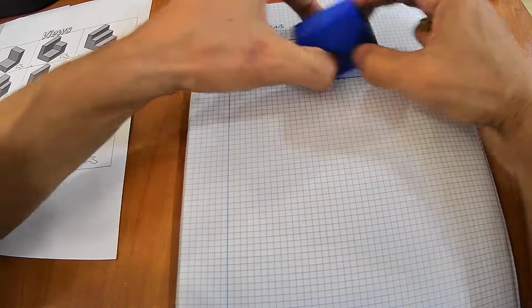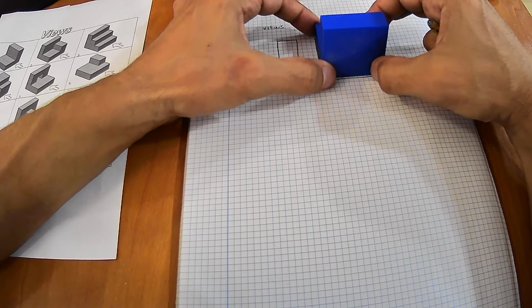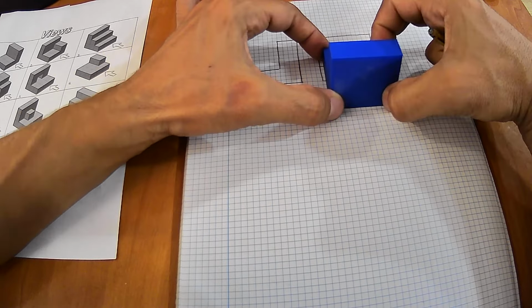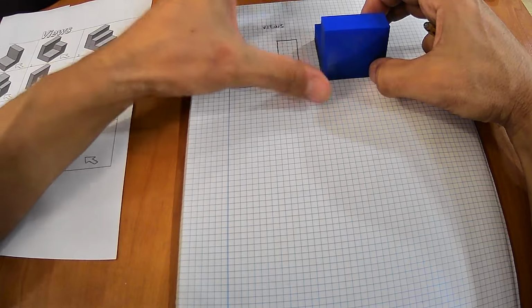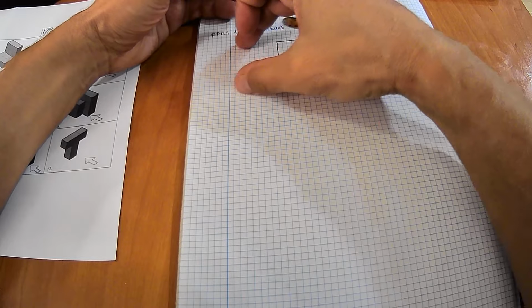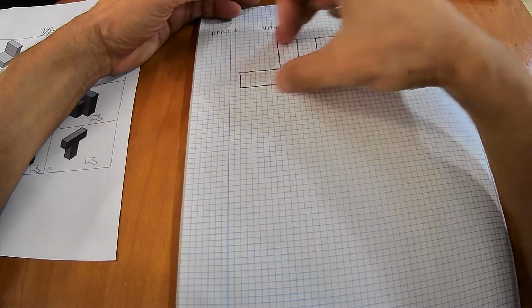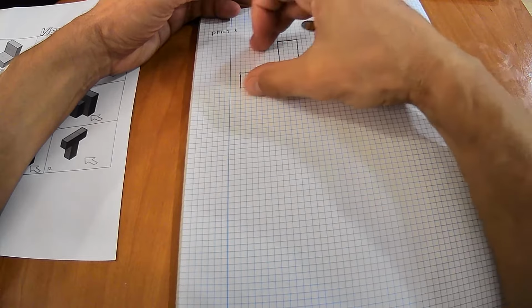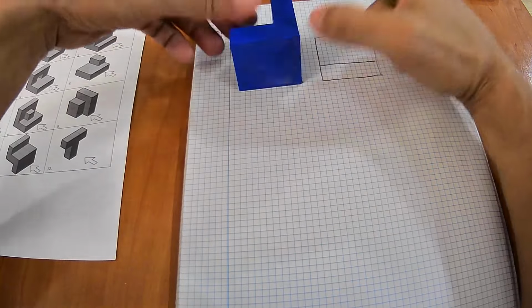Very important. Don't move this drawing upwards or downwards. Must be perfectly aligned, must be a continuation of these lines from the front view.